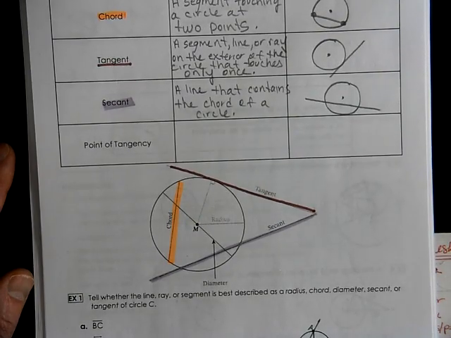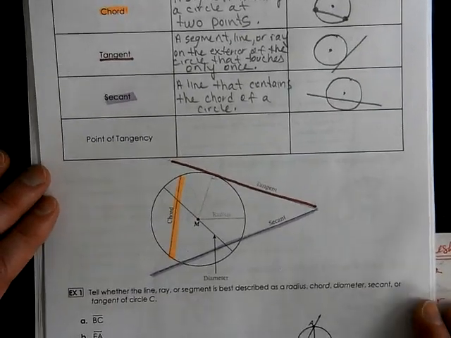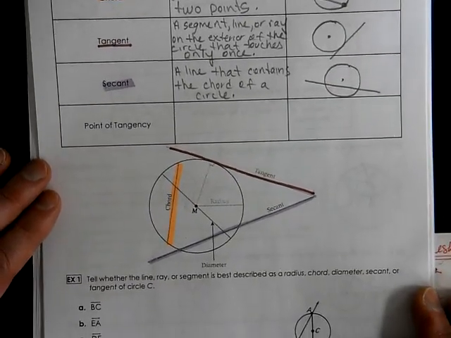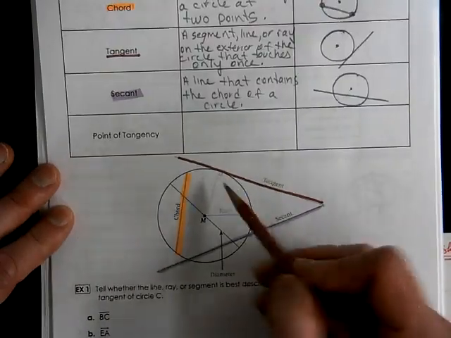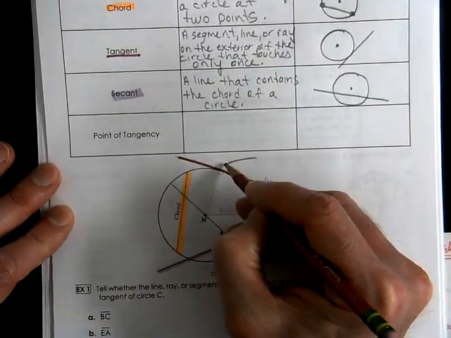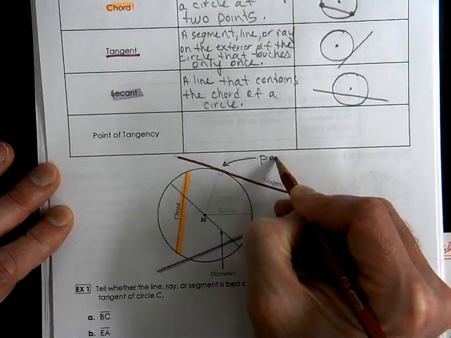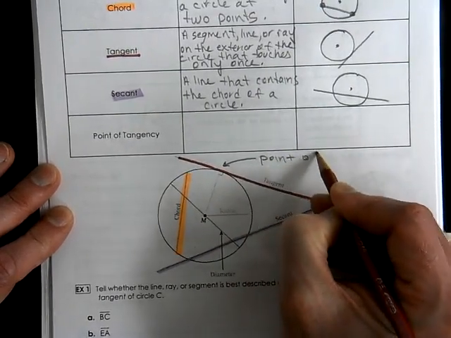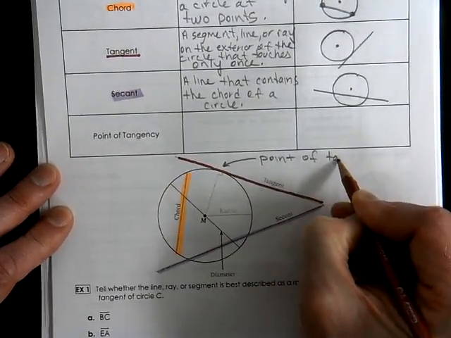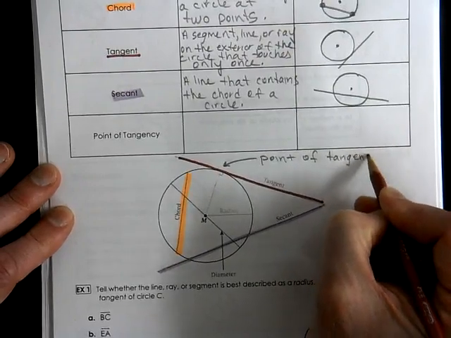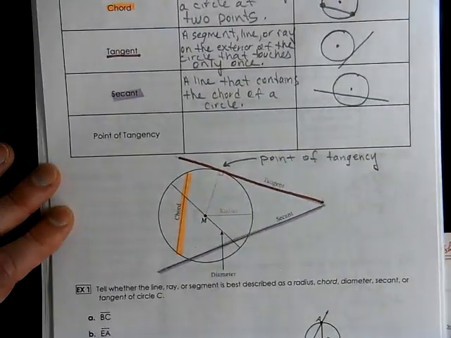And then point of tangency. The point of tangency would be right here at that location. Point of tangency is where the tangent line touches the circle.